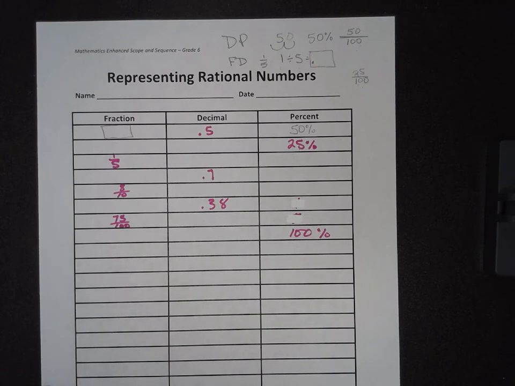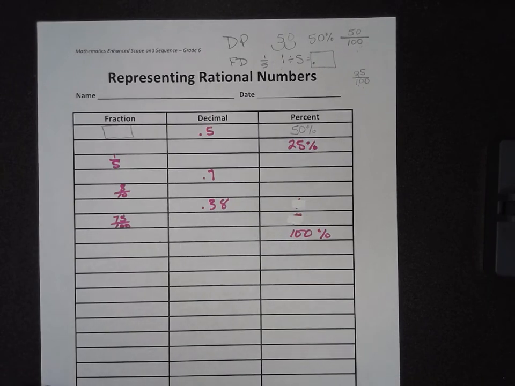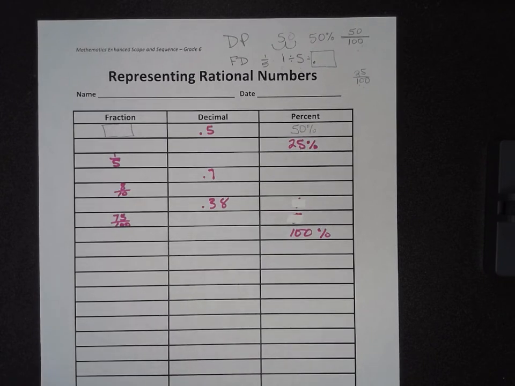If you have any questions, ask a neighbor first. That's why your desks are grouped a little bit now at this station. And then if you still have a question, go ahead and raise your hand and I will get to you as soon as possible. Remember, you should be at a 0 at this station unless you are asking a neighbor, but I should not be able to hear you. Okay?